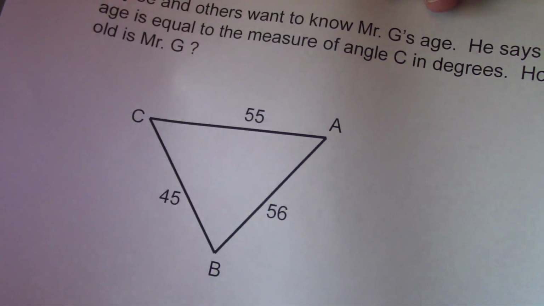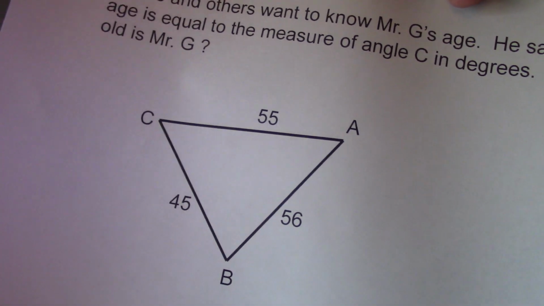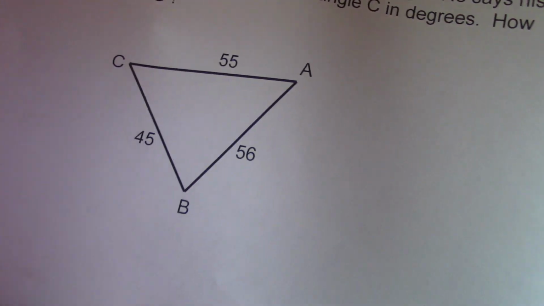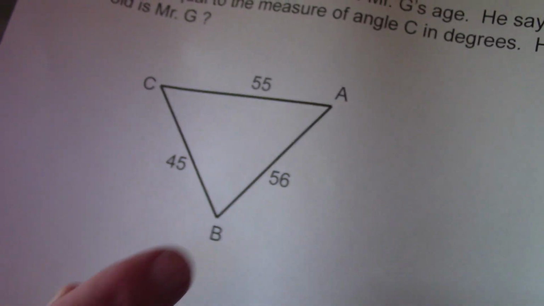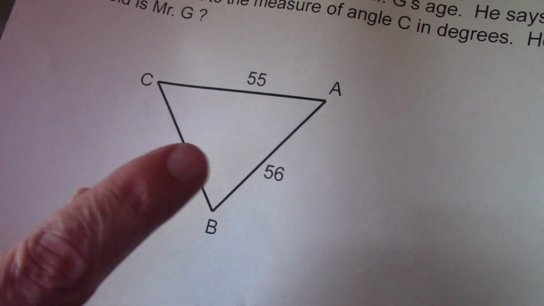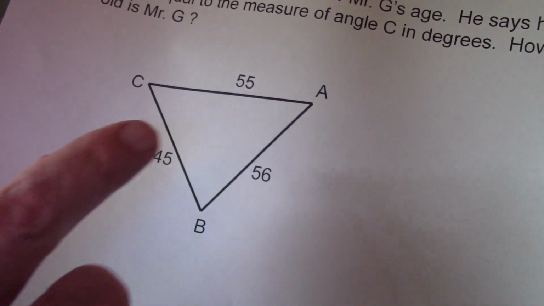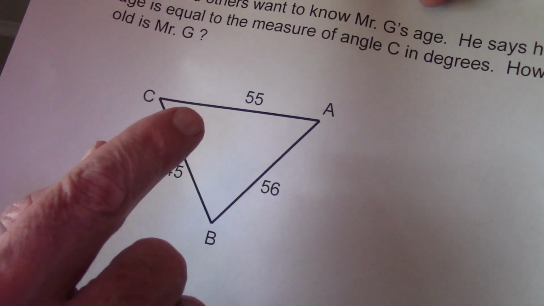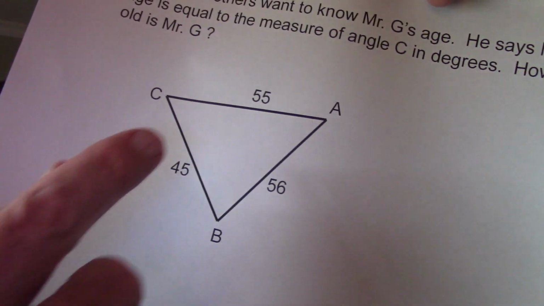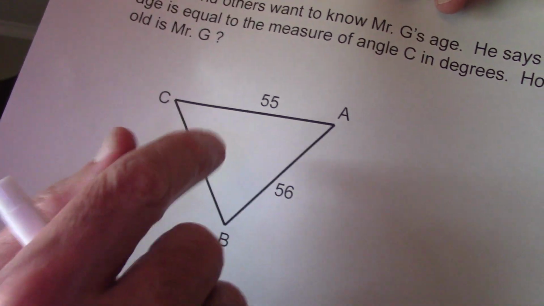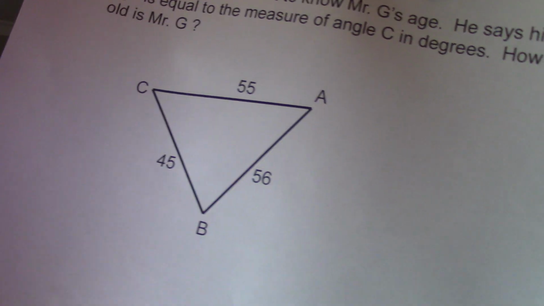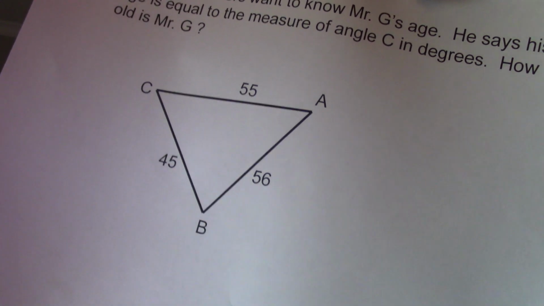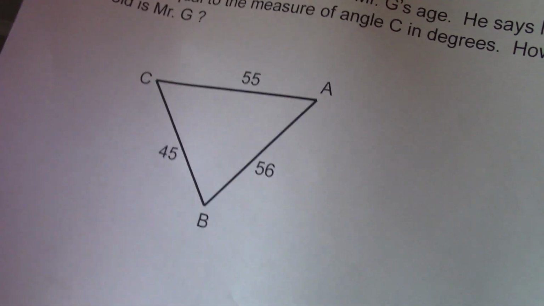The side opposite angle B is 55, and the side opposite angle A is 45. So what does that tell you? If you had an equilateral triangle, then my age would be 60. But since the side opposite angle C is the greatest in distance of all the sides, what does that tell you about my age? It's got to be over 60.